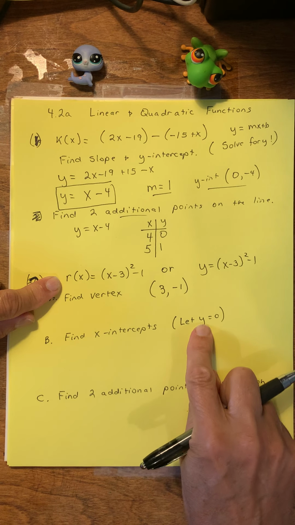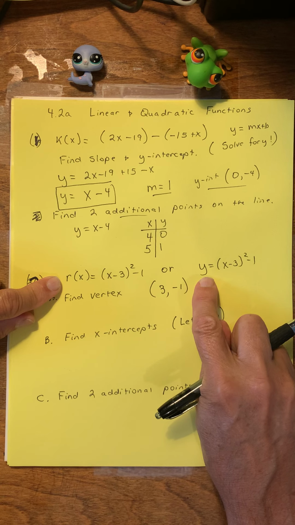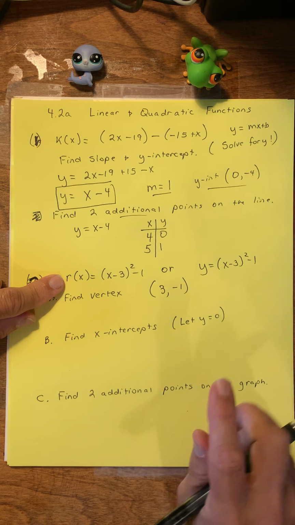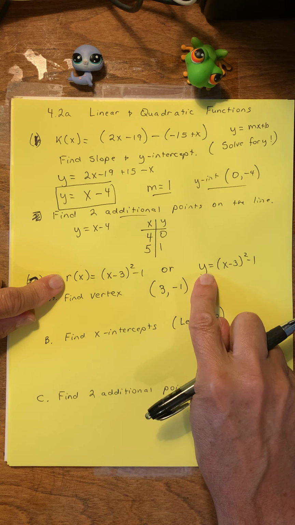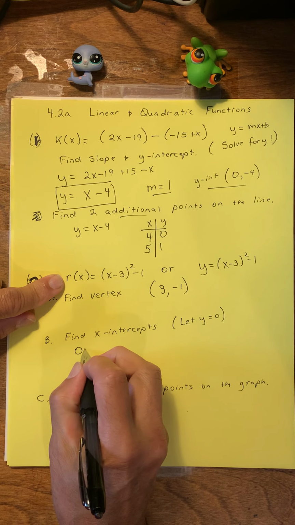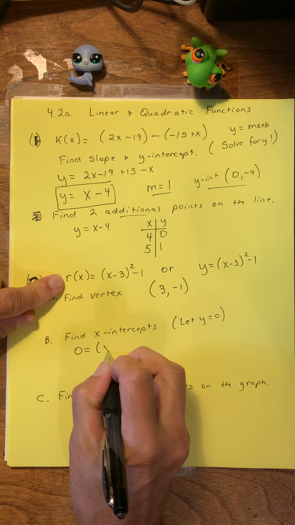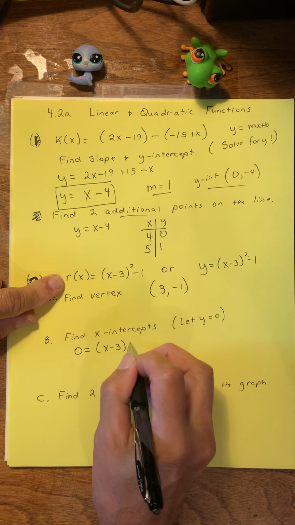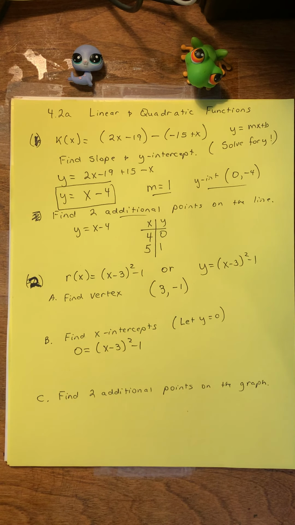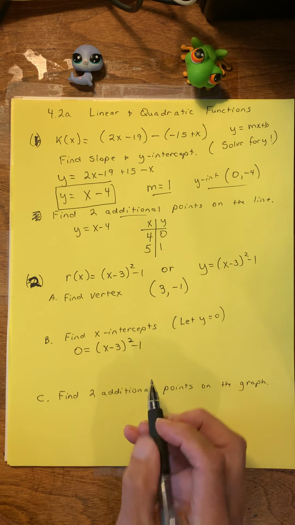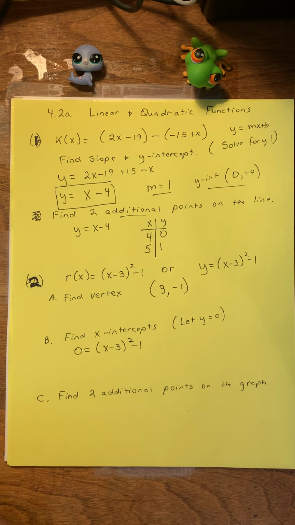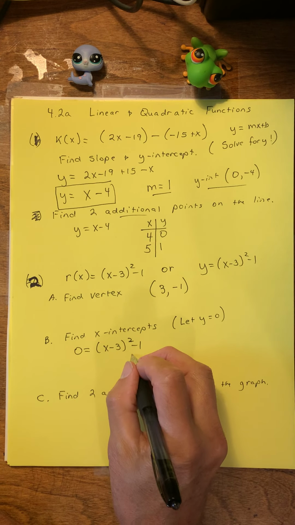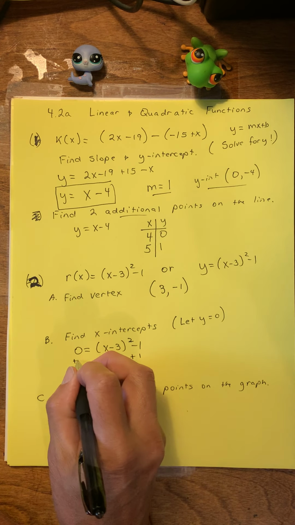If I'm going to let y equal 0, I need to have a y in there. So I substitute y for r of x. So let my y equal 0. So 0 equals that. Now I need to solve this guy for x. That means get x by itself, right? So let's add 1 to both sides.